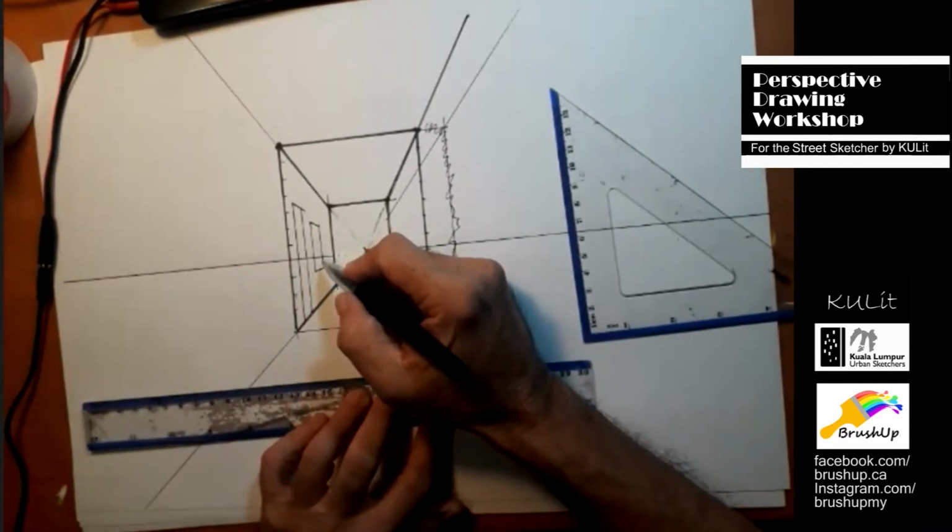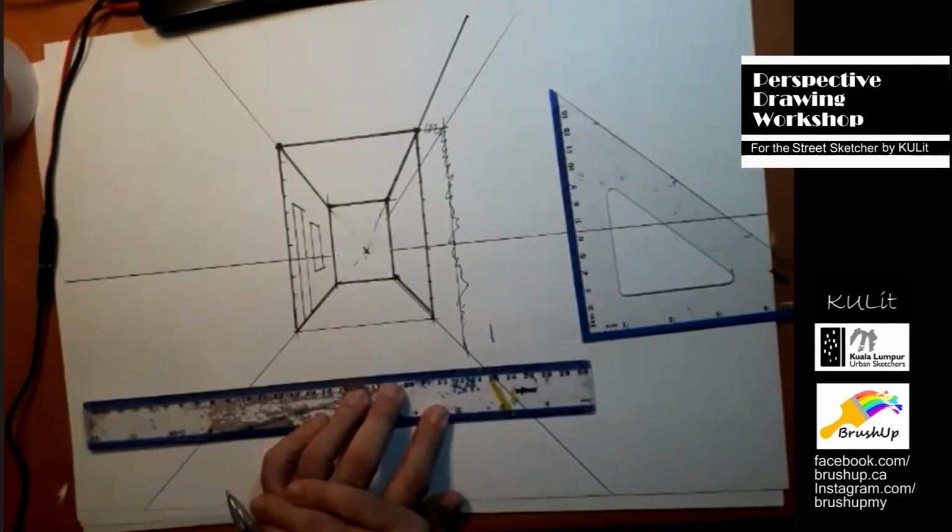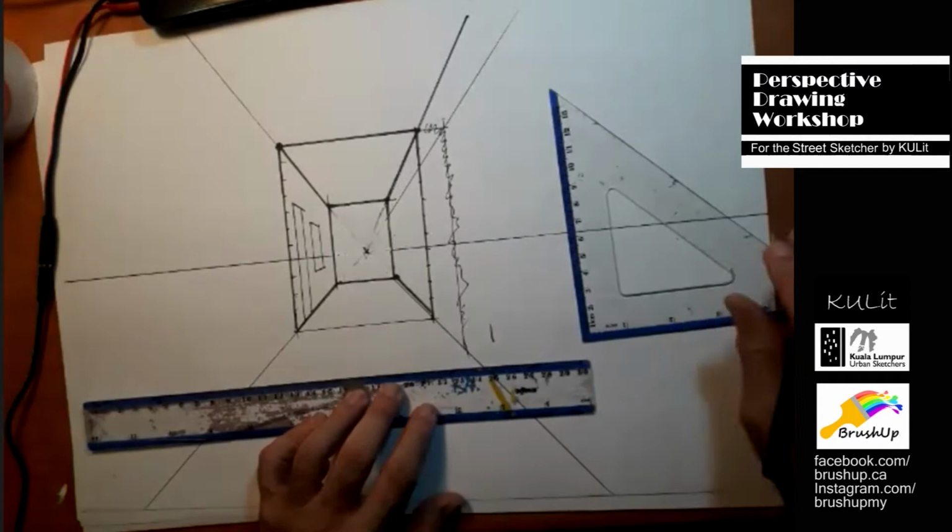Can you see? Am I going too fast? No. Okay, that's nice. Yes, a bit fast. Okay, sorry, yeah, I'm too used to being fast. Okay. I will slow down a little bit more.